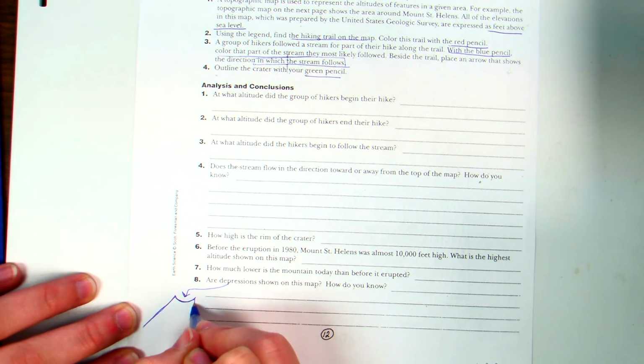So are depressions shown in this map? How do you know? Well, don't say I know because it's a volcano. You have to tell us how you know and prove it with the numbers. If you need help, you need to come see me in the morning. You cannot put this off.